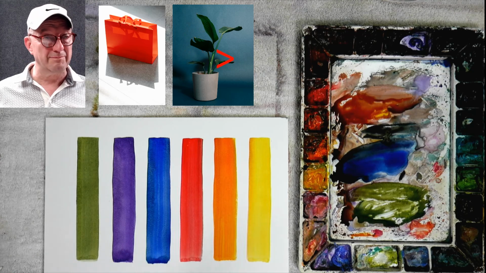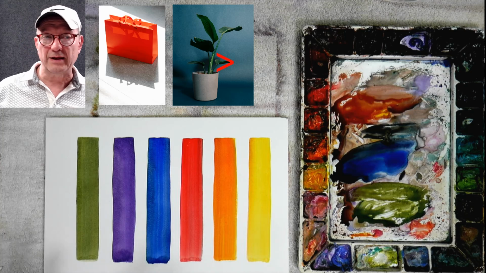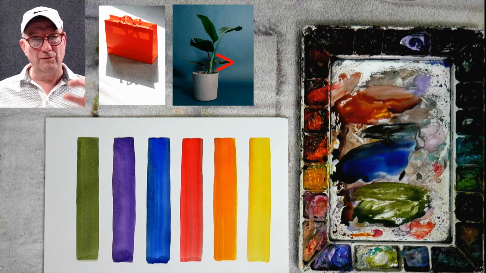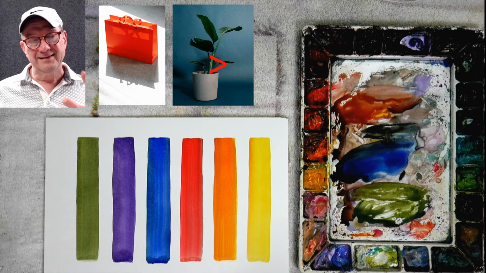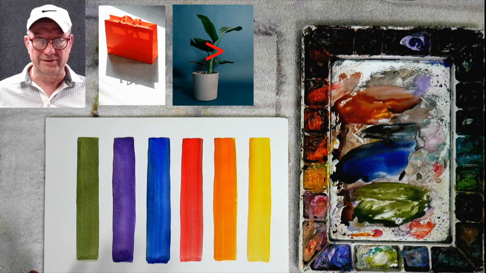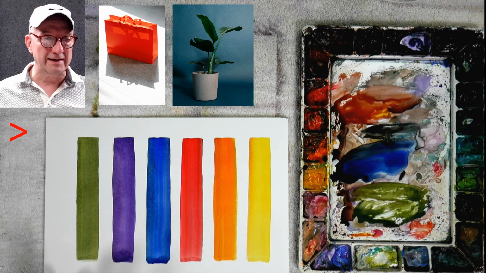It's that simple, really. But sometimes people say to me, well, I've always heard in school that if you have a warm light, you need a cool shadow, and if you have a cool light, you have a warm shadow. Don't make it that complicated on yourself. Just think of it as, if it's a green, make it a dark green. And I will prove to you how easy that is to do.